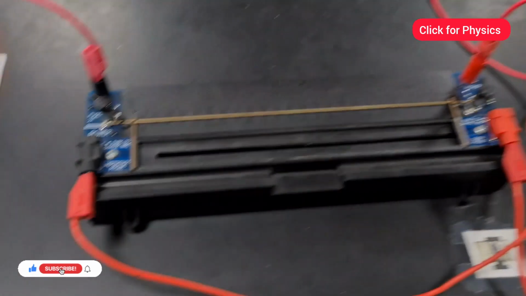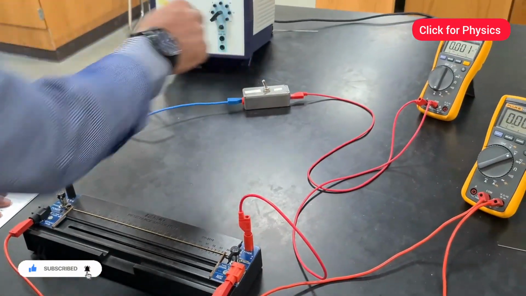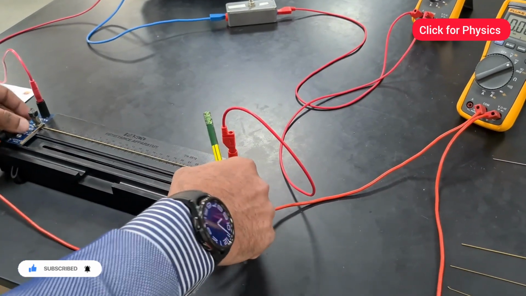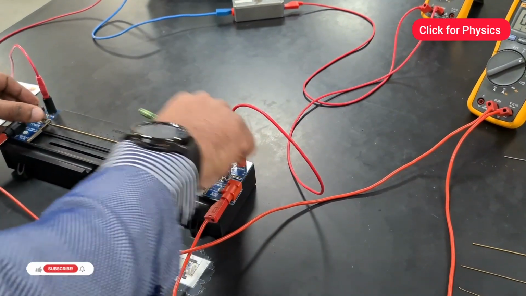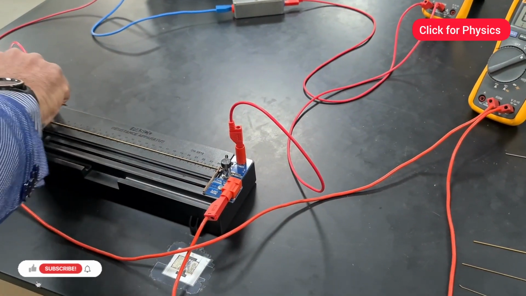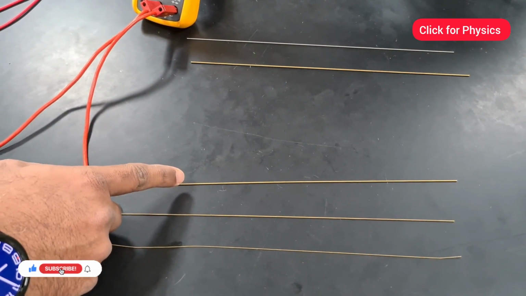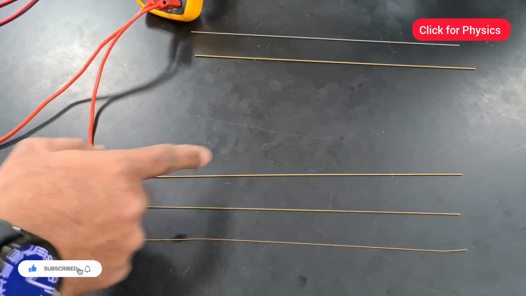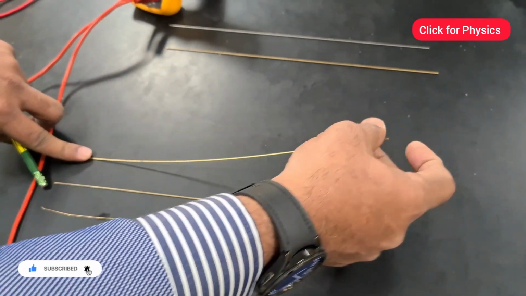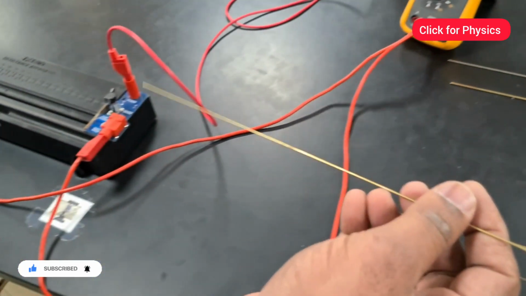So let's remove this first, and before that I have to turn it off. I am going to take out the first wire. Now I am going to connect the second wire, and this wire diameter is 0.10. Let's take this wire, and I am going to fix it in the resistance box.